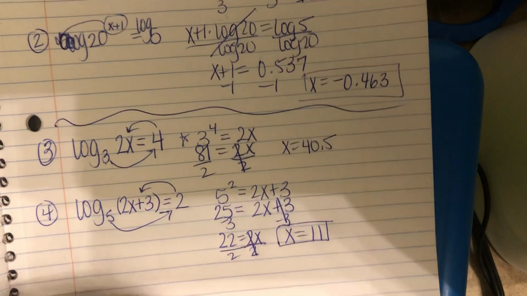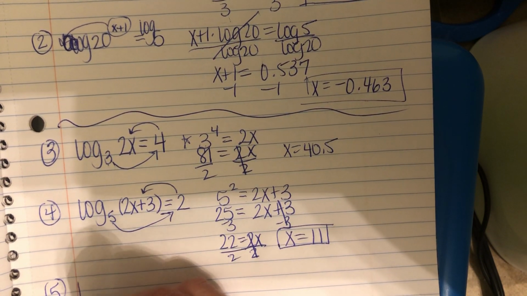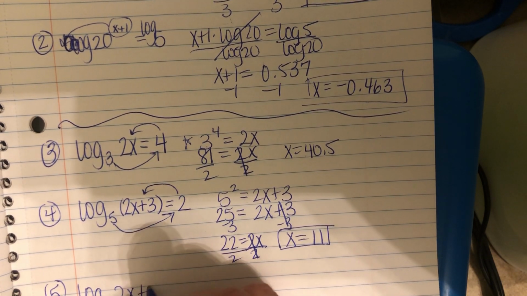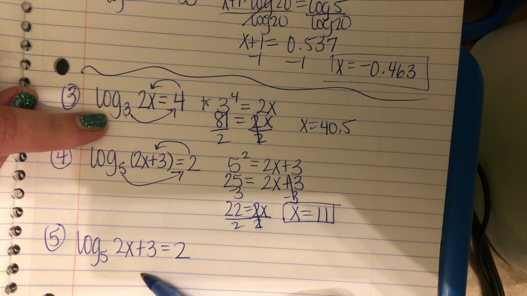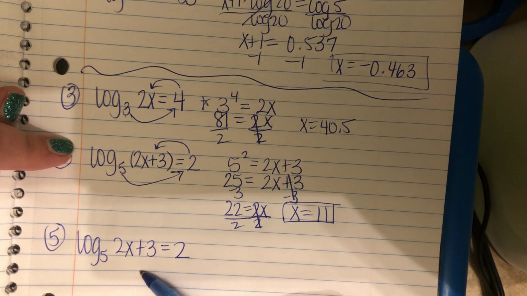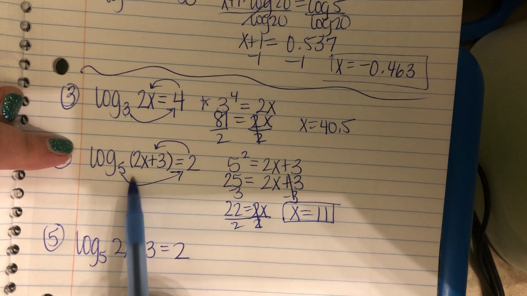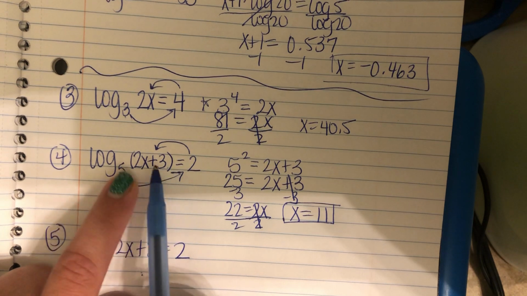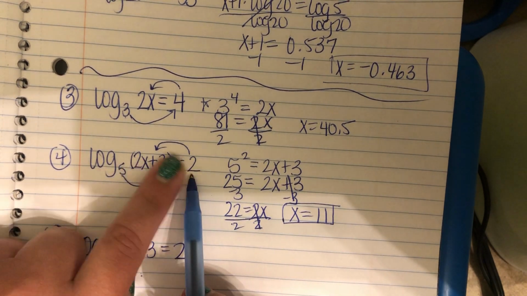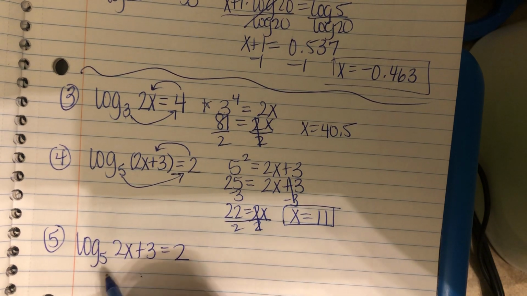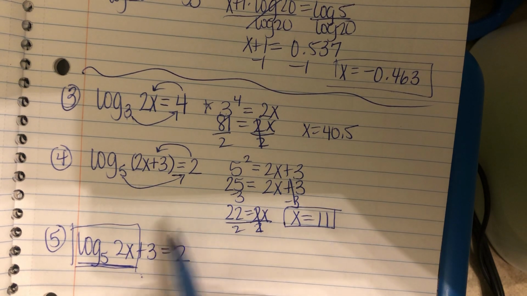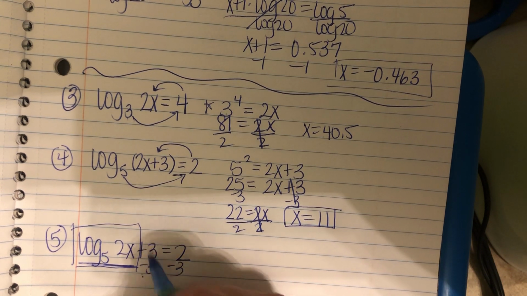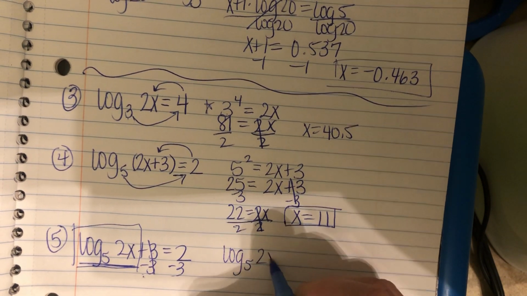All right, I'm going to do one that's almost exactly the same, but I want you to think about what the difference is here. So here are these two problems. Think for a second about what the difference is between this one and this one. This one, since the 2x plus 3 is in parentheses, means that it's 5 to the second power equals this whole thing. This one down here just means that this is only part of the log, not this plus 3. If this plus 3 was part of this log, it would be in parentheses. So that means that I need to subtract 3 first to isolate that log.